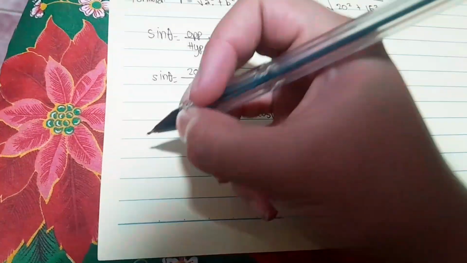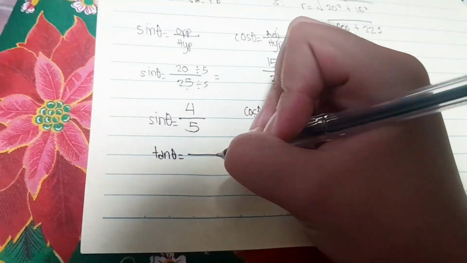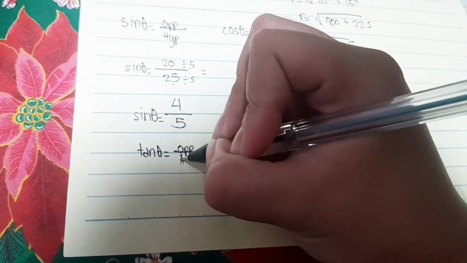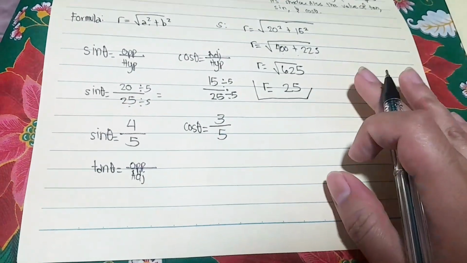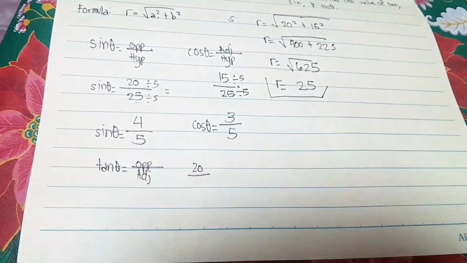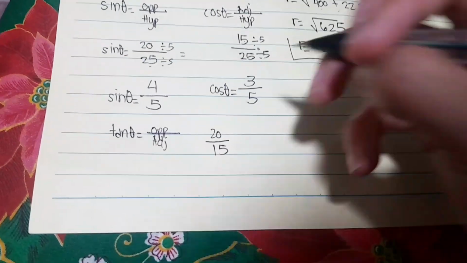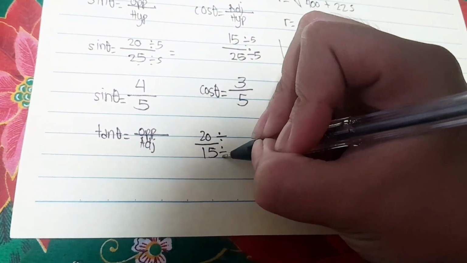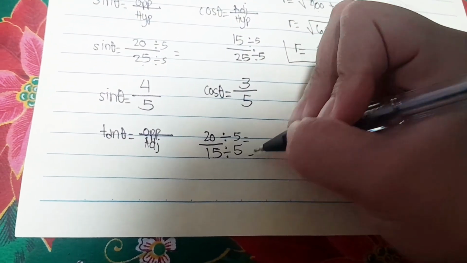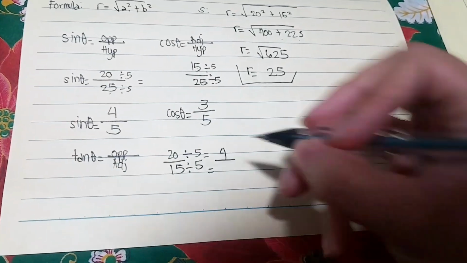Ngayon, ang hahanapin naman natin is si tan. Tan theta. Tan theta is opposite over adjacent. So, ang value ng opposite natin is 20 meters, and yung value ng adjacent natin is 15. So, 20 over 15 nakuha natin. Pwede ulit natin ito i-lowest term or i-divide both sides in 5. So, 20 divided by 5 is 4, then 15 divided by 5 is 3.